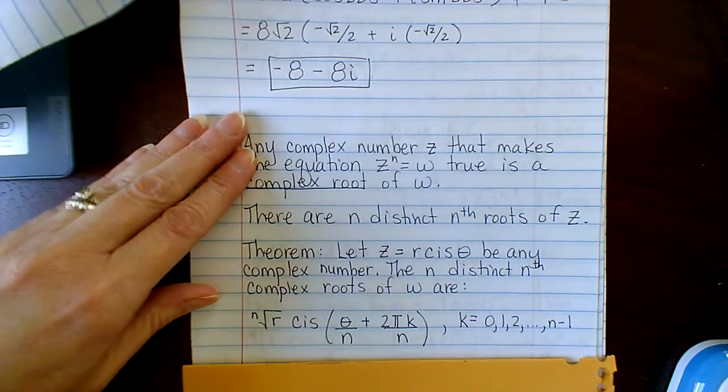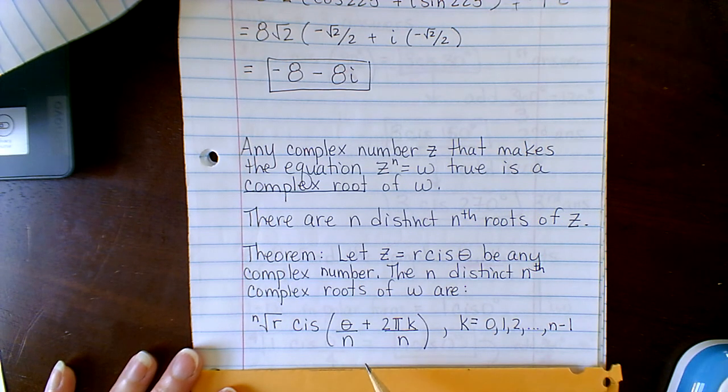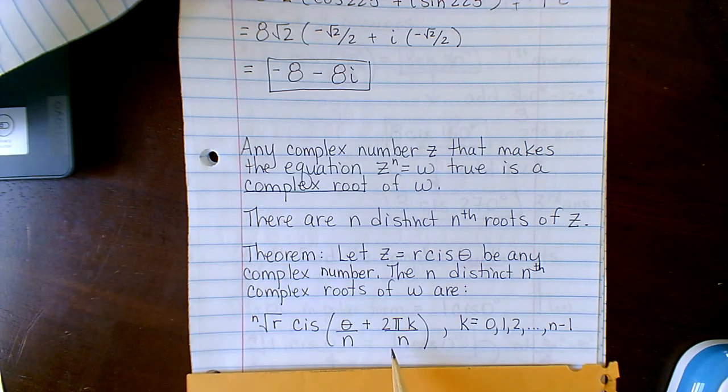So we have a theorem that is on your formula sheet. It sounds really awful, but I promise you, once we get the hang of it, it's going to totally make sense. So let's let this be a complex number. The n distinct nth complex roots are given by this formula. Now, let's just take a second and realize this is really just kind of the opposite of De Moivre's theorem.